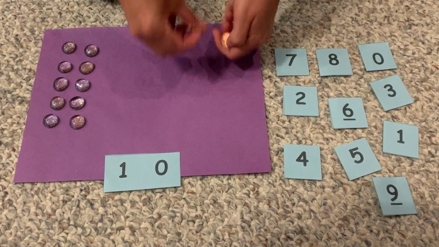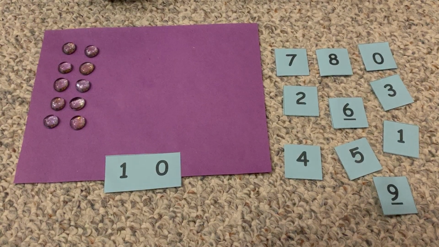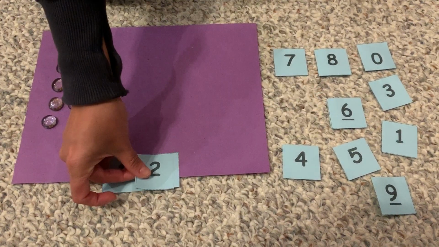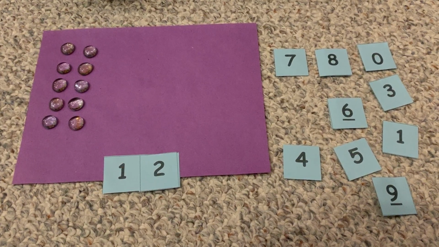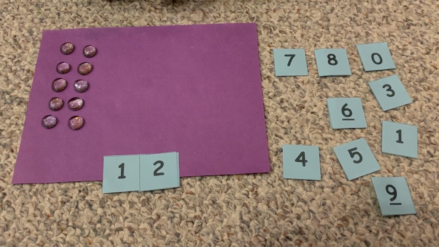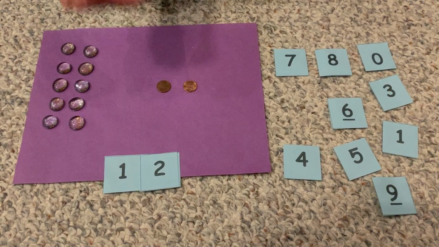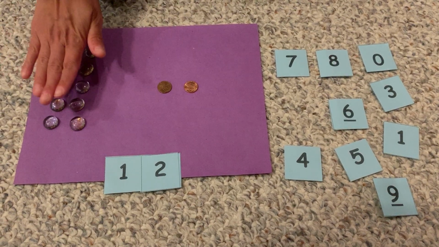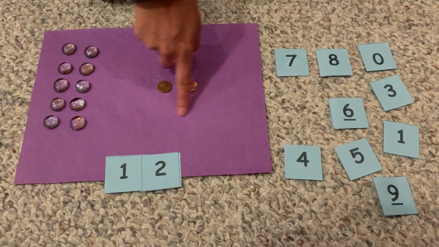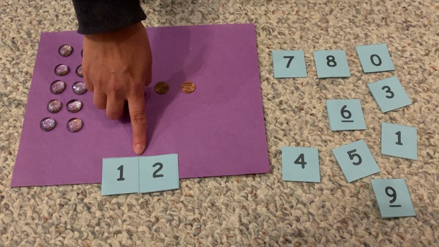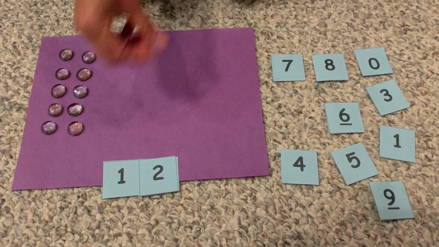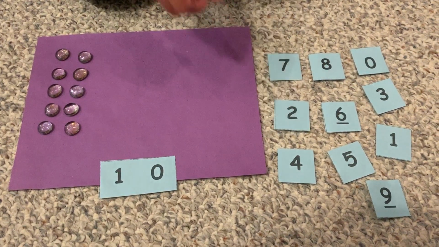This time, I want you to show me your 10 and I want you to show me that number with your materials. I'm hoping it looks something like this. You have your 10 and 2 more, and we know that 10 and 2 is going to make us the number 12. All right, good job, you guys. Keep it up. You're looking awesome.